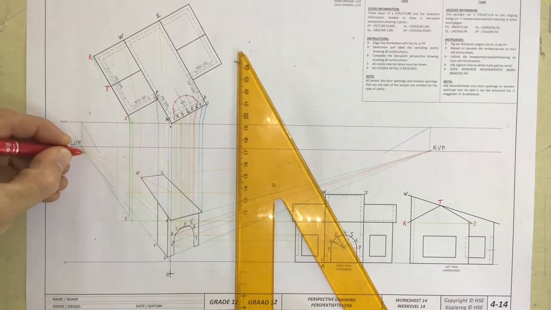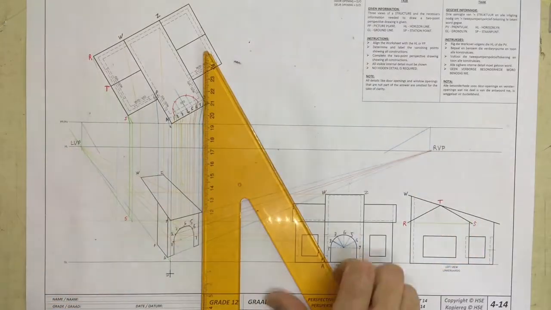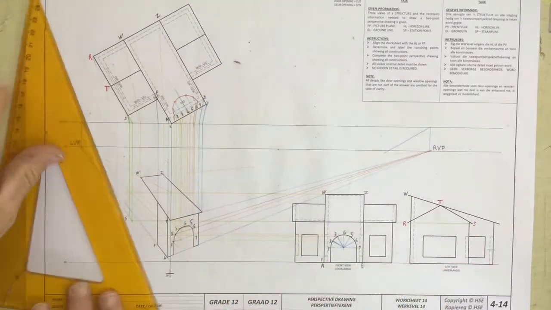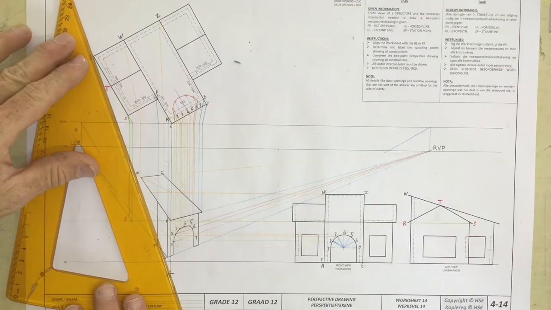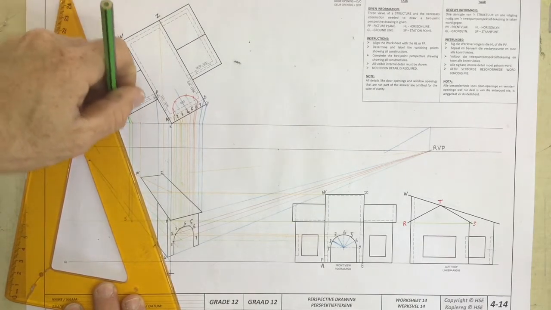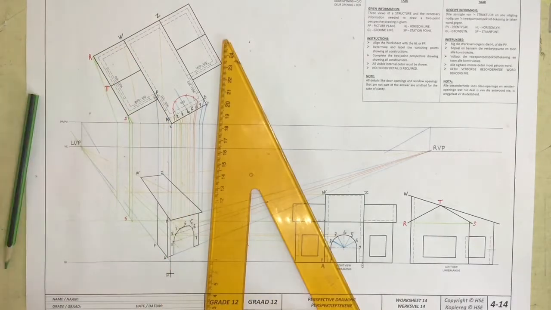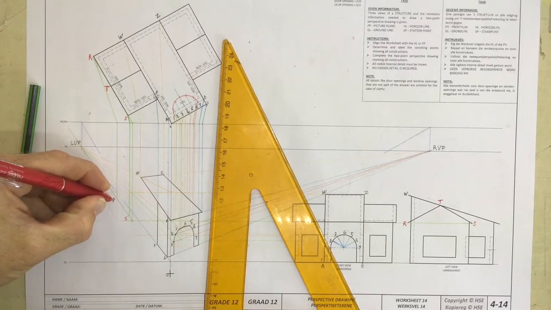I know that R is going to be along that same line. It is on that same line over there. So what I can do is I can take a line coming from R over here in the direction of SP, crosses over the picture plane over there, drops that down, and I get R over there.